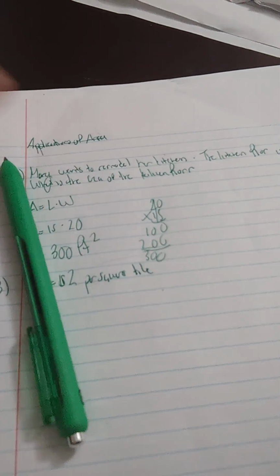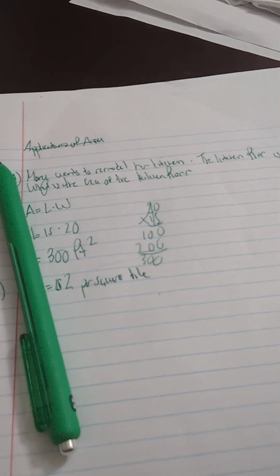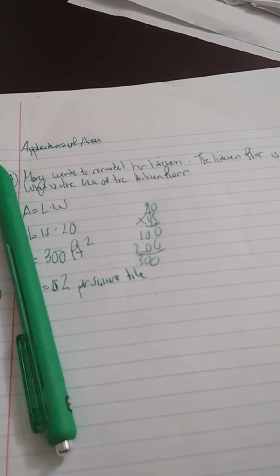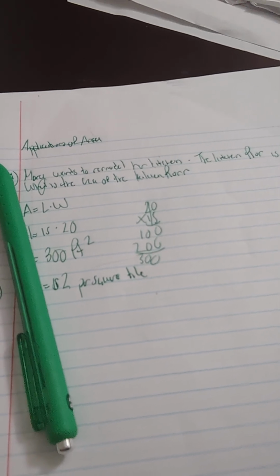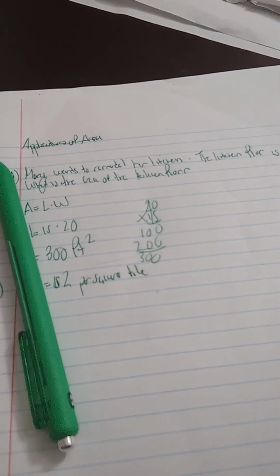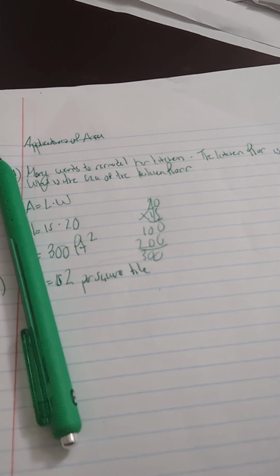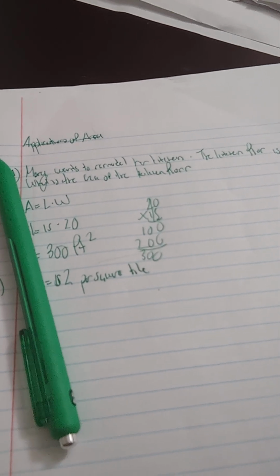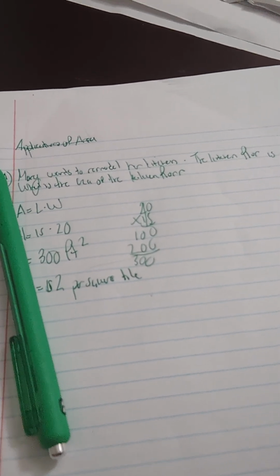Mind you, the floor is 300 square feet, which means that if you get a square tile, each square tile is 1 square foot, in order for the tile to fit into her kitchen.